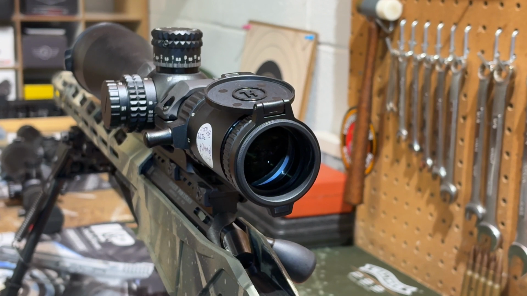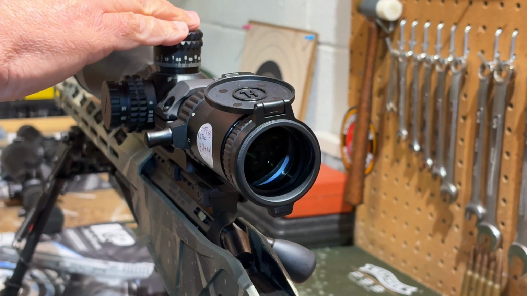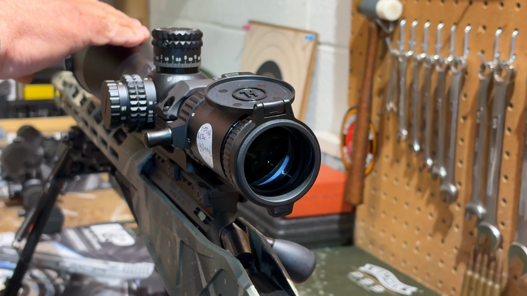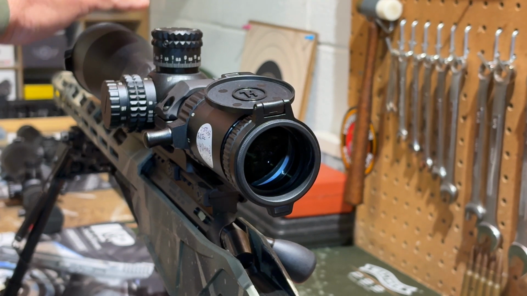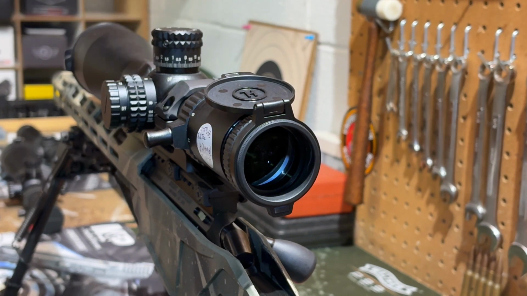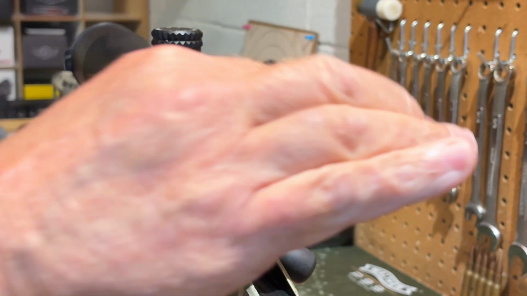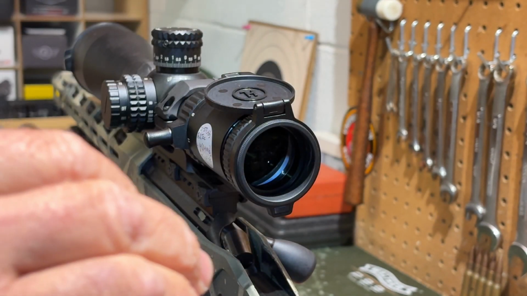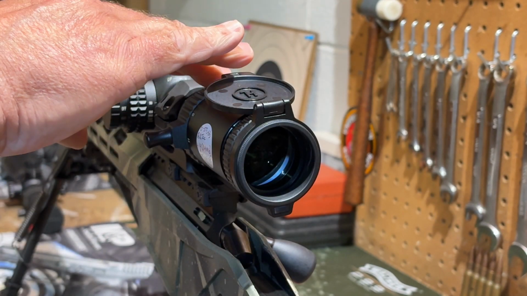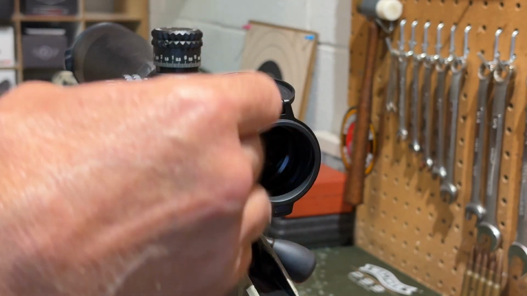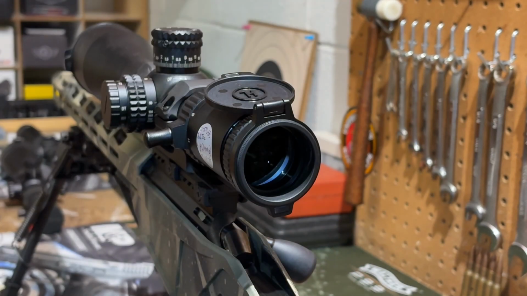On the other hand, if this was a 20 power scope with that same 50 millimeter objective lens, and we divided 50 millimeters by the 20 power magnification, that comes out to only 2.5 millimeters. So now the exit pupil is much smaller, and this is why as magnification increases, the area of the ocular lens through which we can see the entire image gets narrower and narrower.